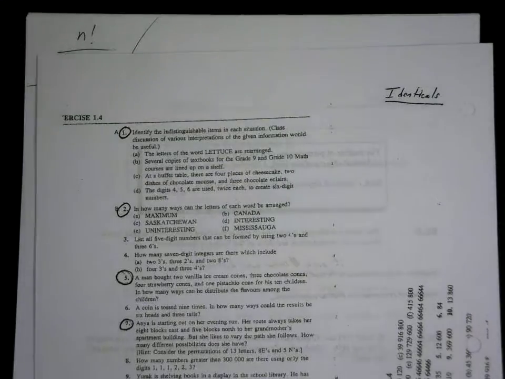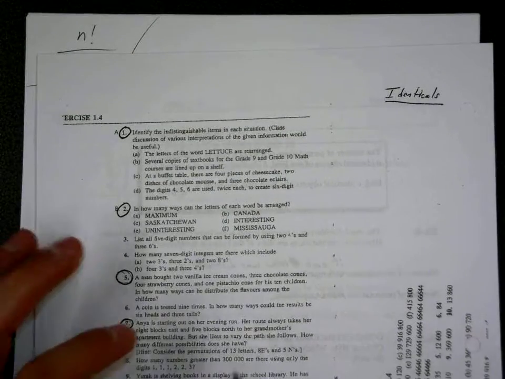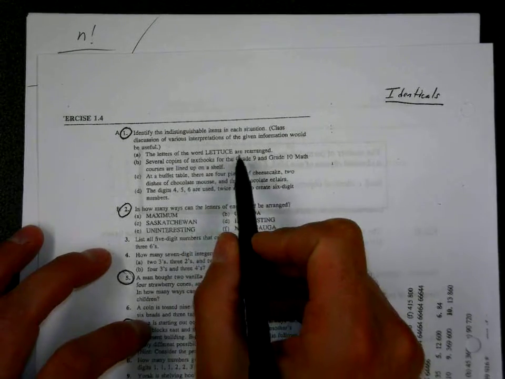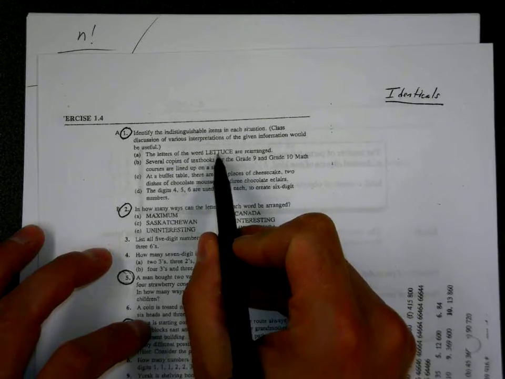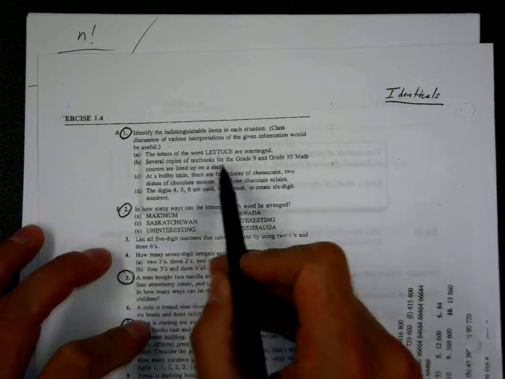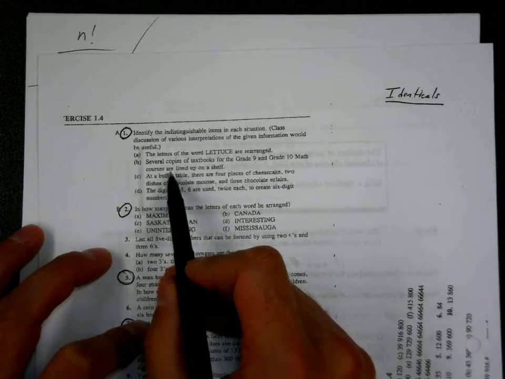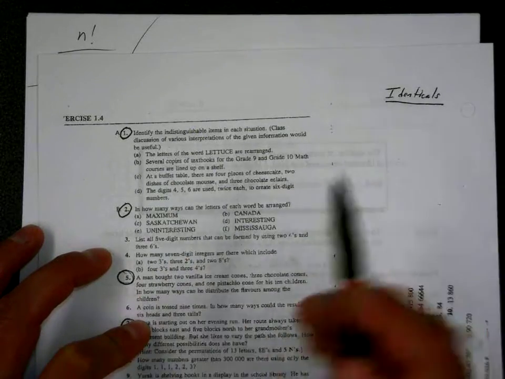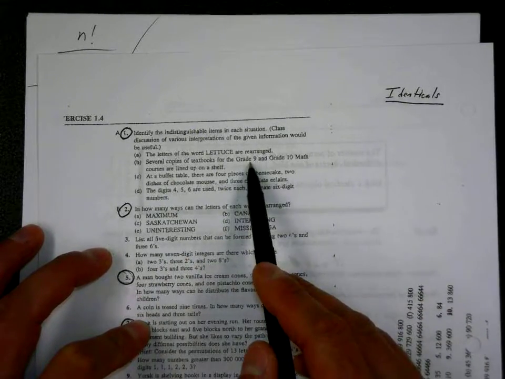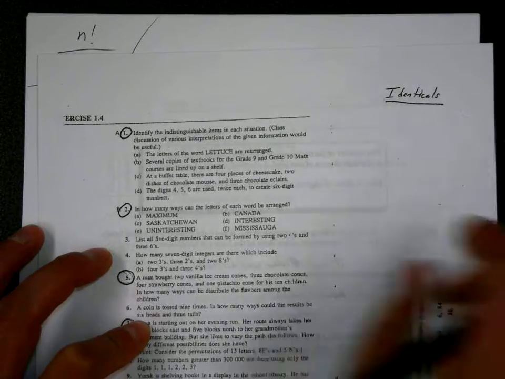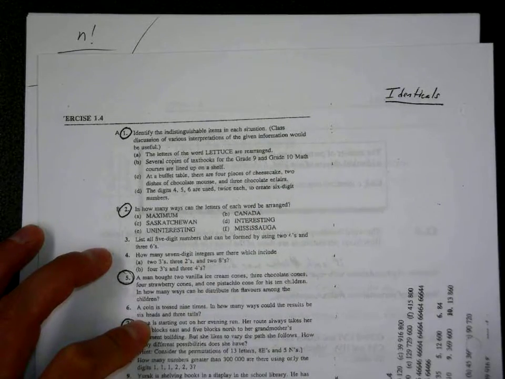This is just practice. Okay, so I'm going to skip question 1. I'll go over it verbally really quickly here. Identify the indistinguishable items in each situation. The letters of the word lettuce. Indistinguishable items are the 2 T's and the 2 E's. Several copies of textbooks of grade 9 and grade 10 are lined up on a shelf. So the indistinguishable items are the grade 9 textbooks, which are indistinguishable from each other, and the grade 10 textbooks are indistinguishable from each other.